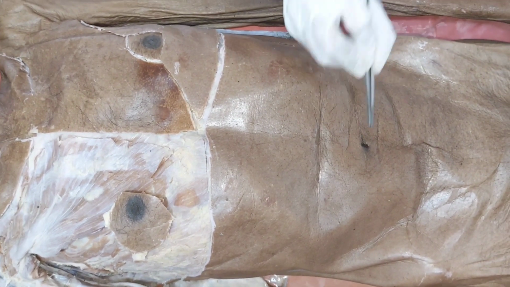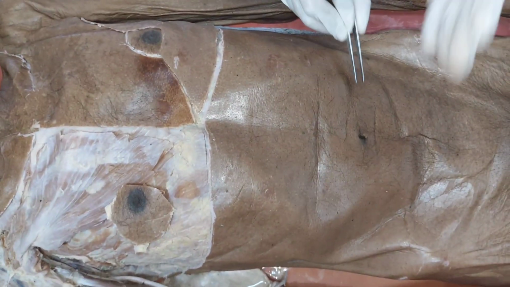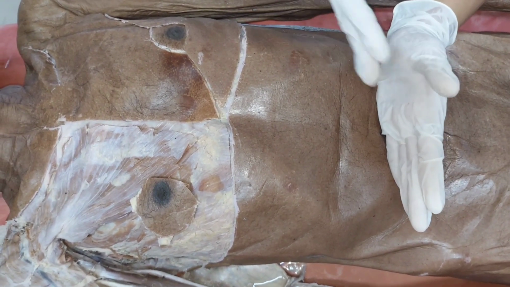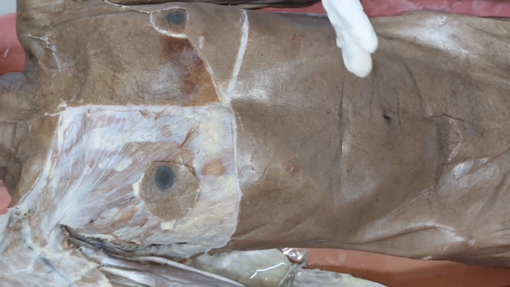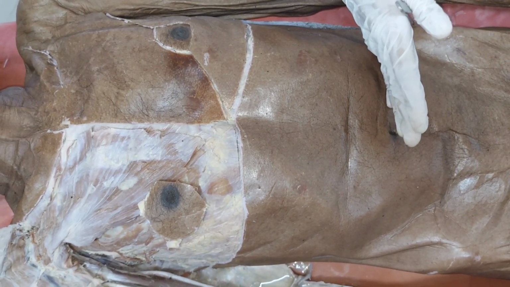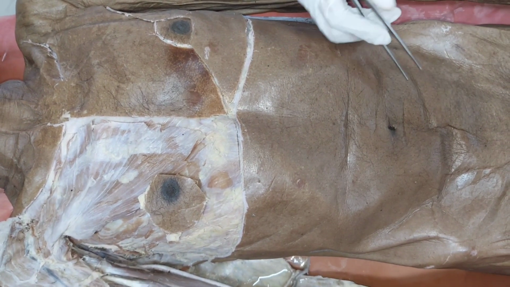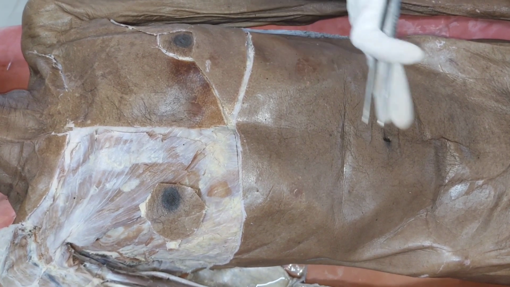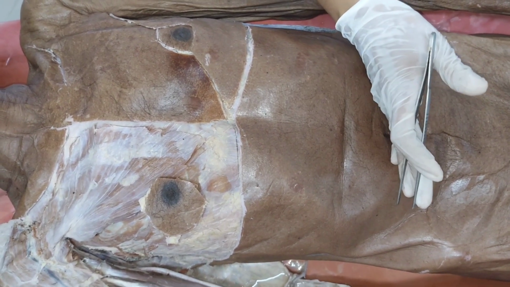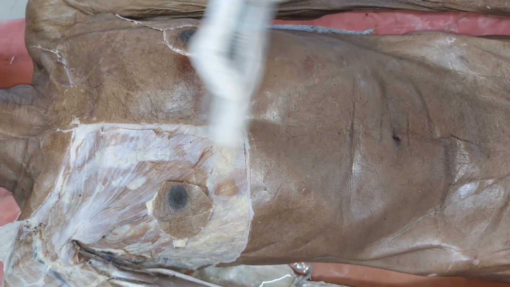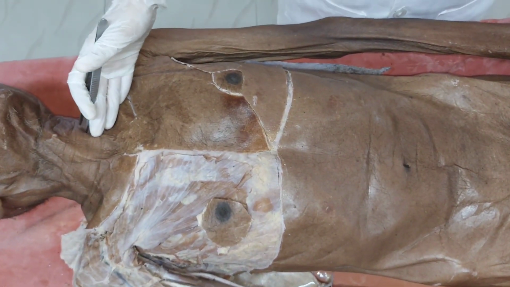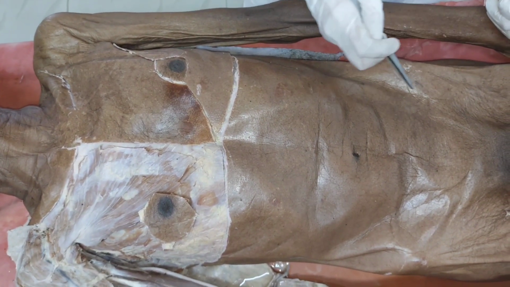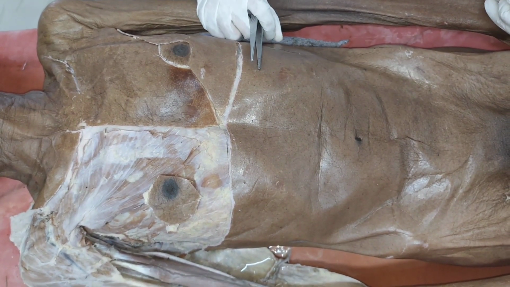Another point is that the level of the umbilicus is considered to be a watershed line, which means that the veins above the umbilicus go upwards, and the veins below the umbilicus drain downwards. There is no intermingling of the veins between these two levels. It is a watershed line also for the lymphatics. The lymphatics above the umbilicus drain to either the axillary or the cervical group of lymph nodes, and below the umbilicus they drain into the inguinal group of lymph nodes. So the umbilicus is a very important landmark.